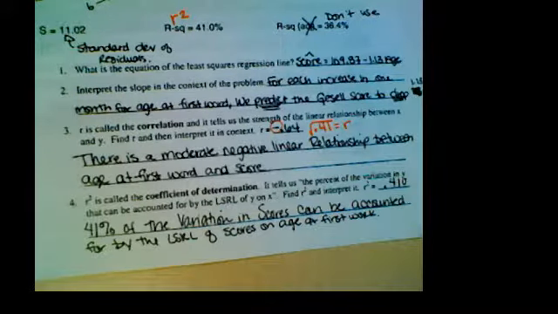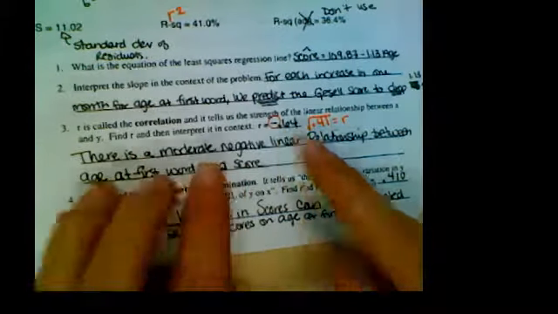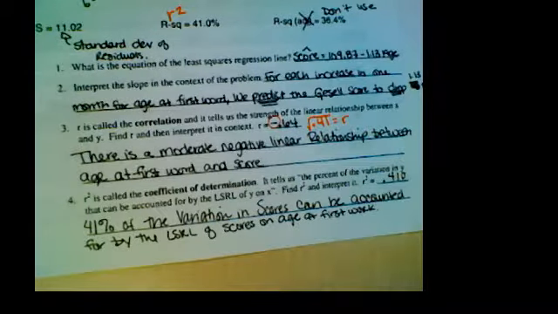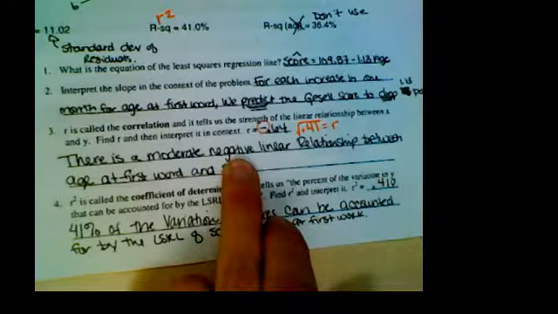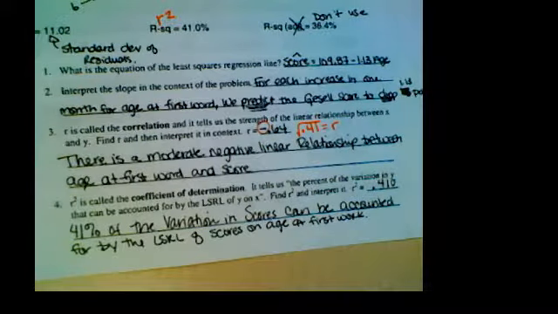And if we were to interpret r, there is a moderate, because it's 0.64, that's like heading positively but not massively strong. So there's a moderate negative, I'm sorry, I said positively, heading negatively. There is a moderate negative linear relationship between age at first word and score, okay?